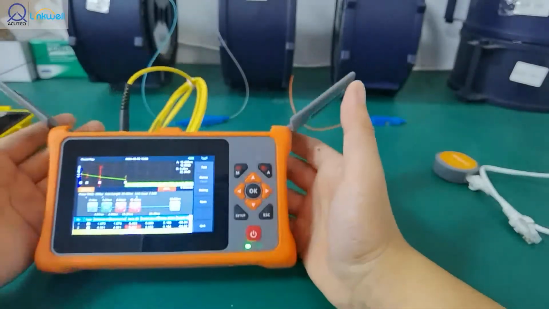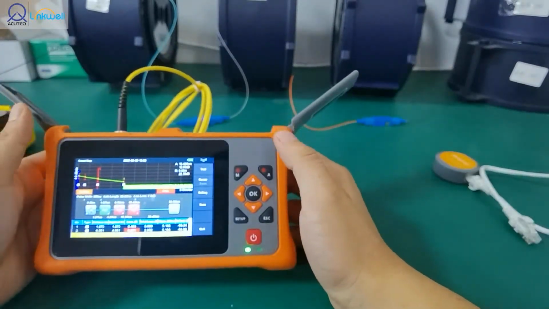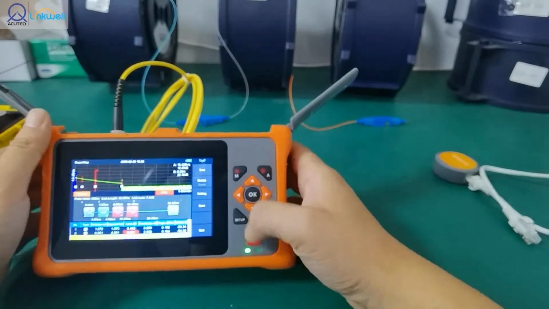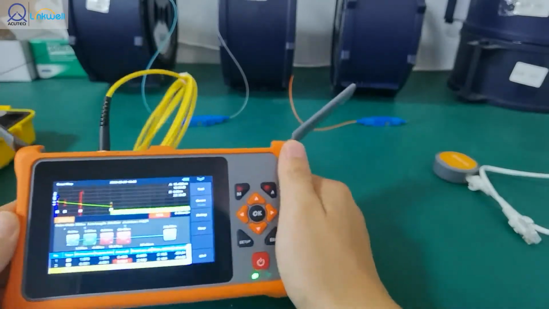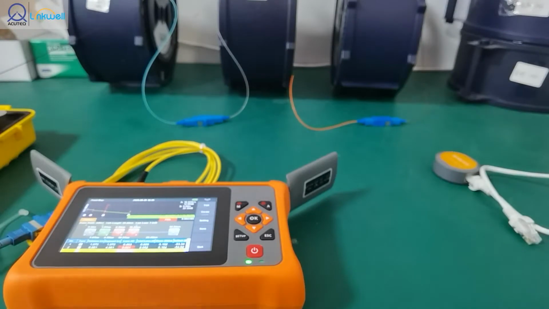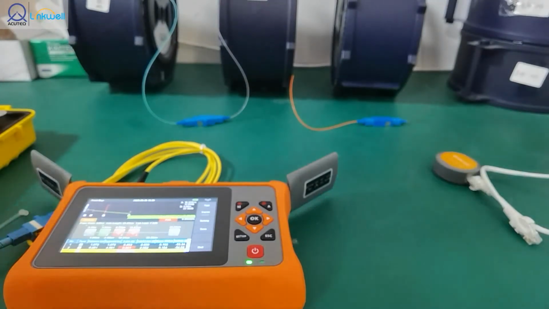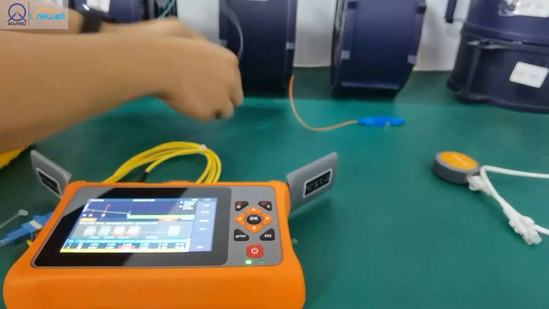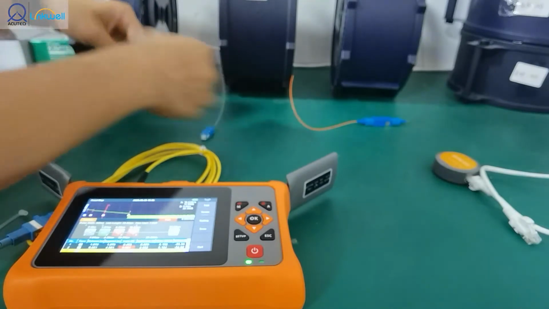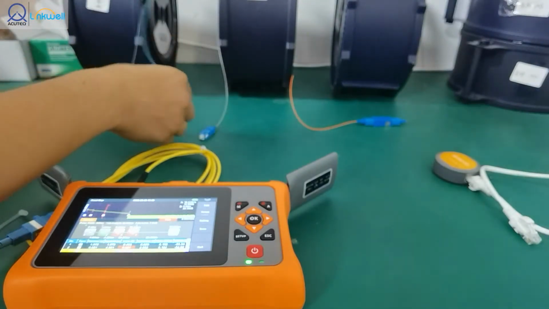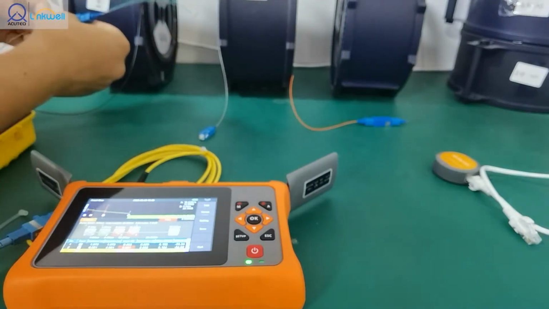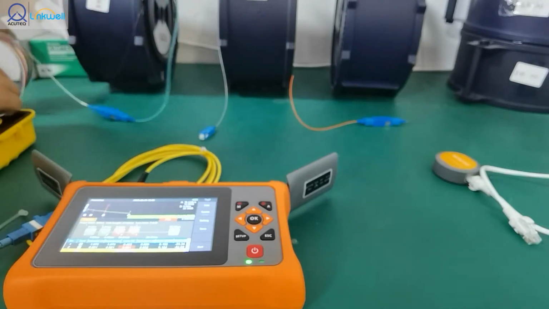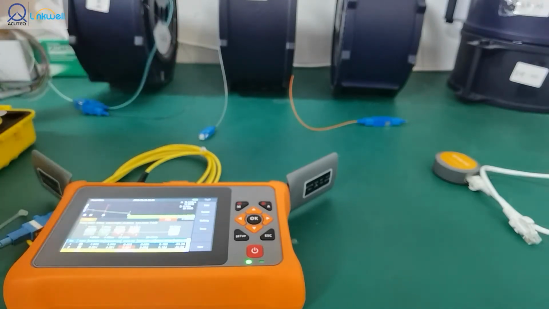You may be wondering about the performance for testing splitters. I will demonstrate right now. We will test the 1 to 16 splitters. When testing splitters, always remember to test from output to input.